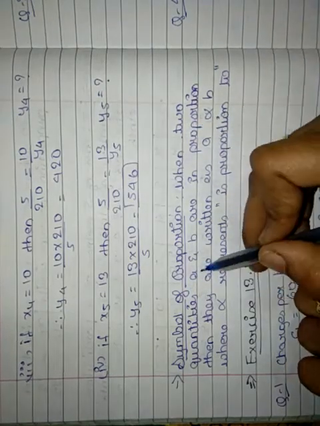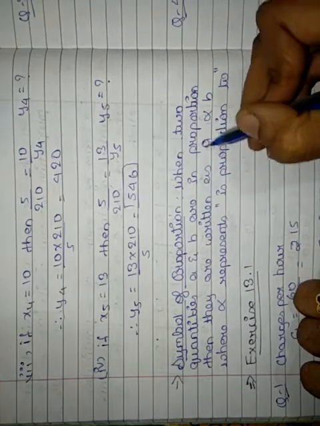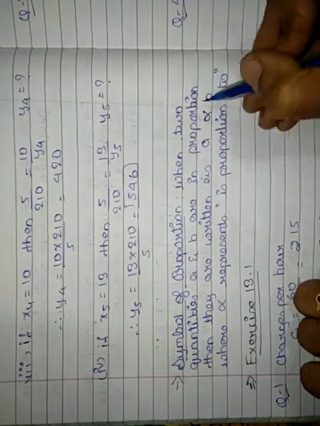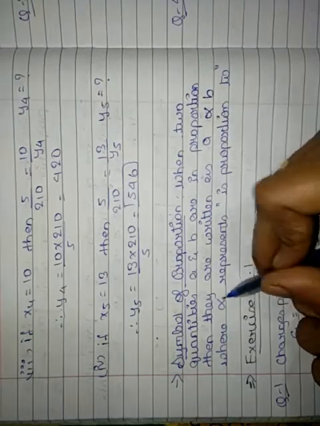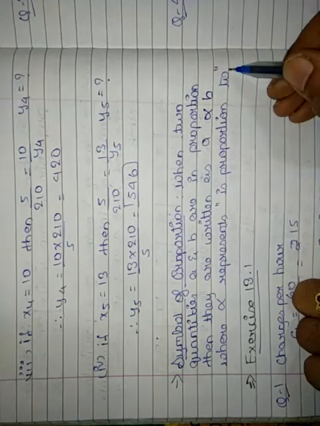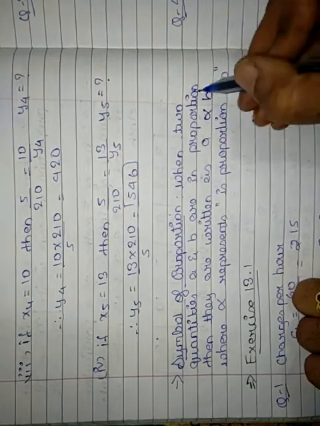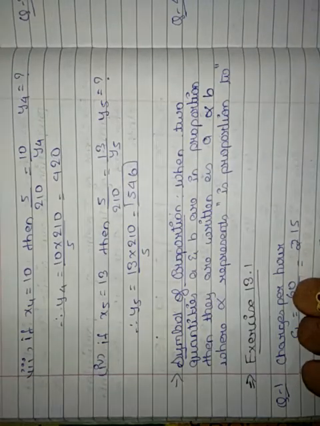Now what is the symbol of proportion? When two quantities A and B are in proportion, they are written as A is directly proportional to B, where this is the symbol of proportion. We read it as A is proportional to B. This way we are speaking.